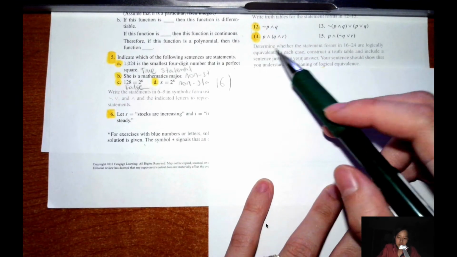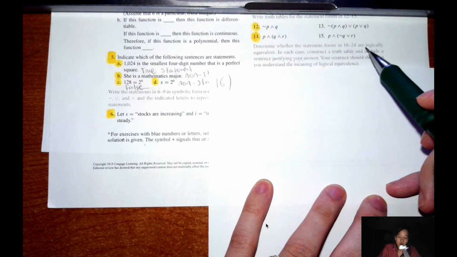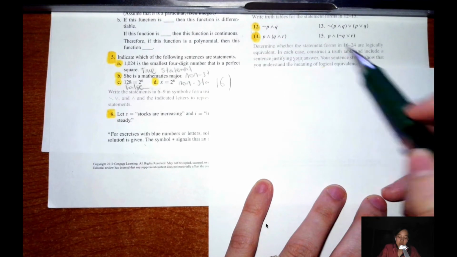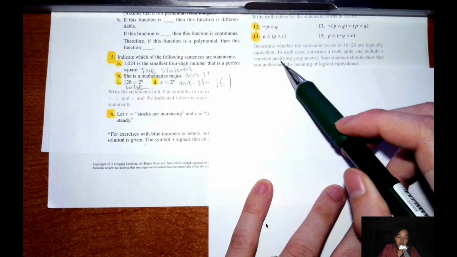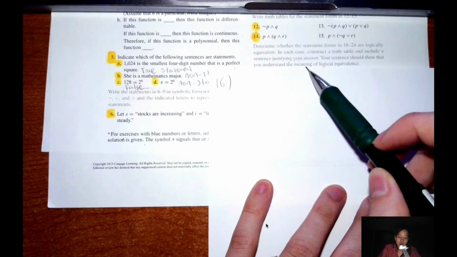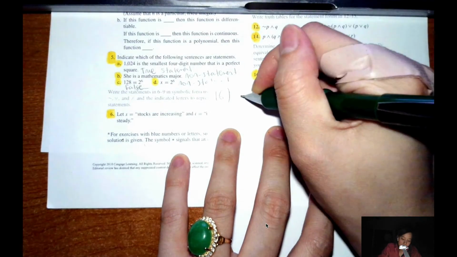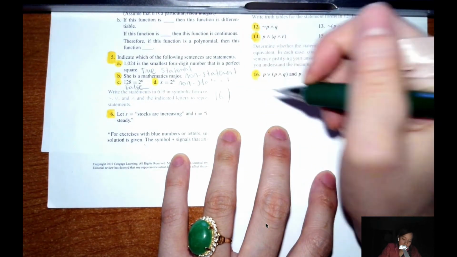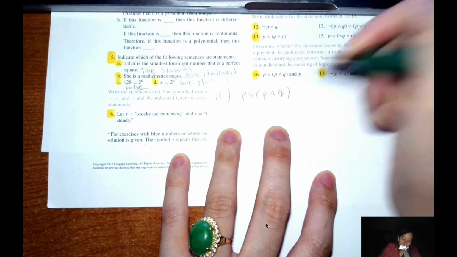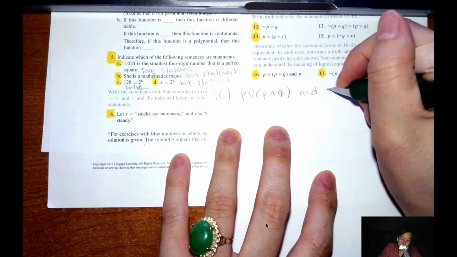Okay, so this question says, determine whether the statement forms in 16 to 24 are logically equivalent. In each case, construct a truth table and include a sentence justifying your answer. Your sentence should show that you understand the meaning of logical equivalence. So number 16, the first statement form is P or (P and Q). And then the second statement form we're comparing that with is P.